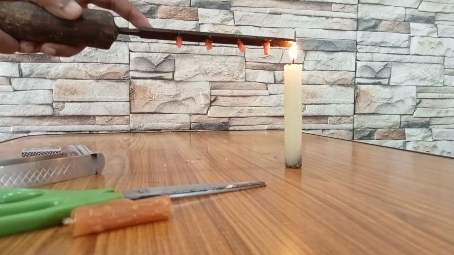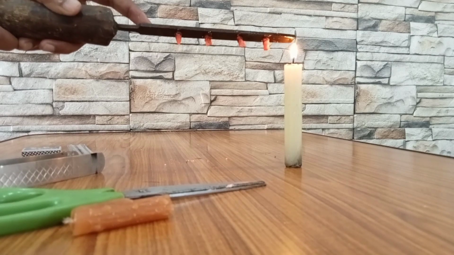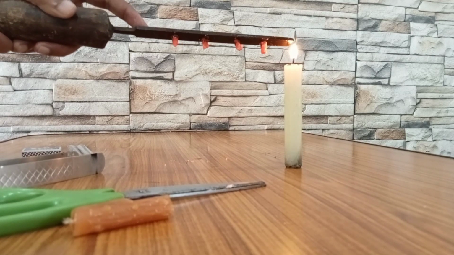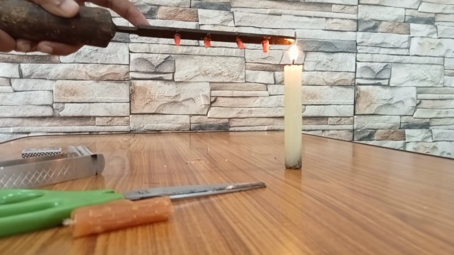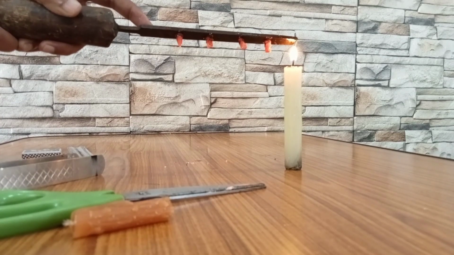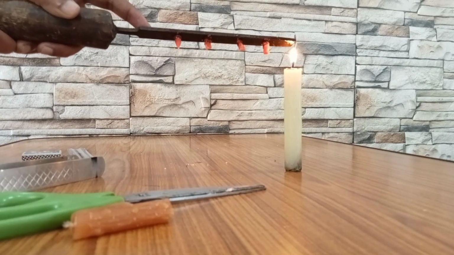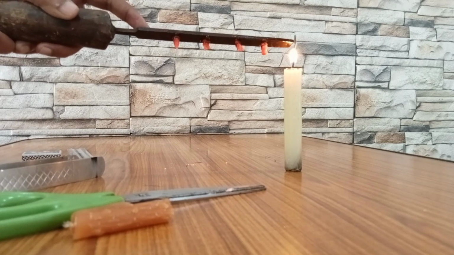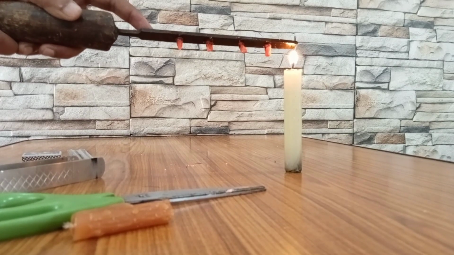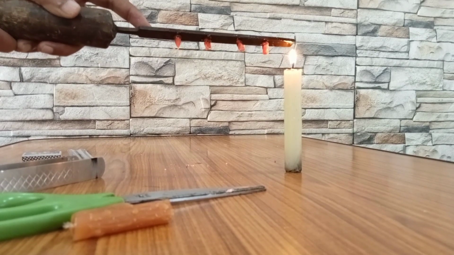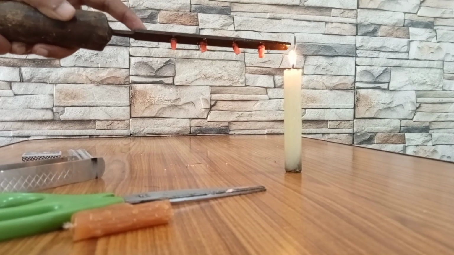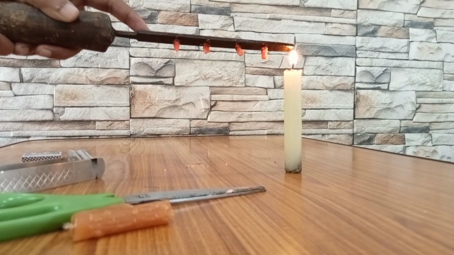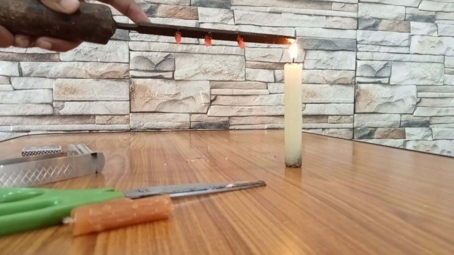The same thing happens when your mother is cooking. Your mother will put some vessel on the flame, isn't it? Not only the bottom of the vessel, the top of the vessel also will become hot, its temperature also rises. How the temperature of the vessel's top also rises, you will understand with this activity.